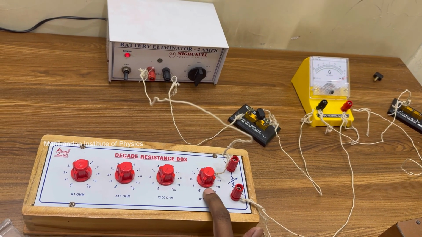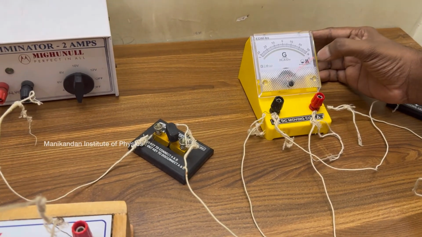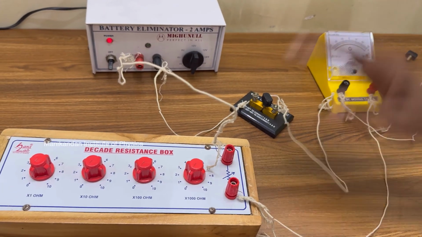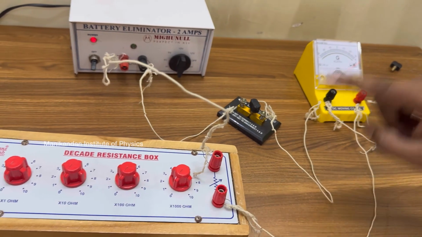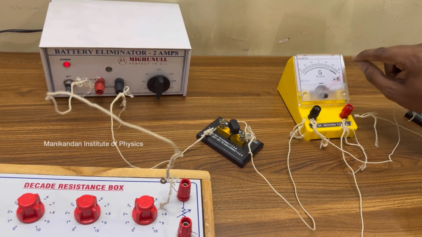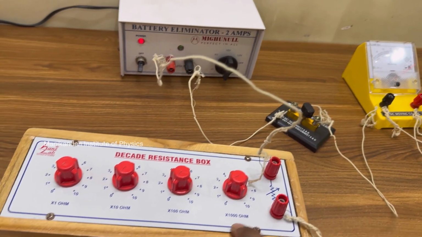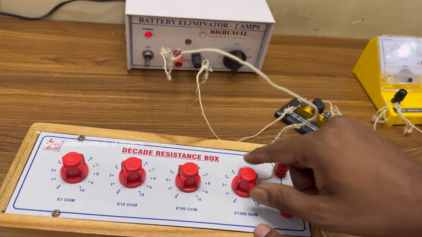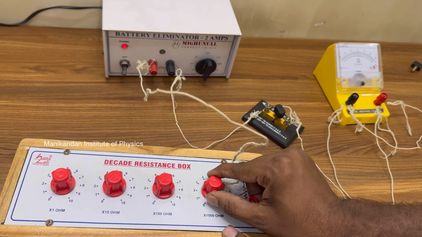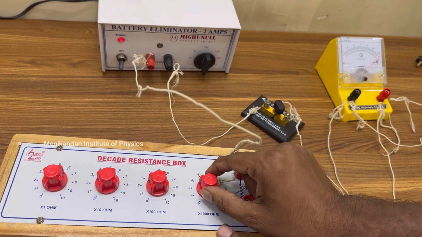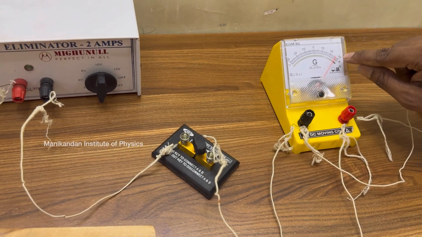When this resistance is 0, observe here, the galvanometer current will be maximum, because with 0 resistance the current through the galvanometer is maximum. So when we increase this resistance, we can control the current through the galvanometer. For example, if I increase this resistance, 1000 into 1, 1000 into 2, no, this resistance is not sufficient to control the current here. Then next, 1000 into 3, 1000 into 4. If I apply 4000 resistance here, the current through the galvanometer gets reduced.